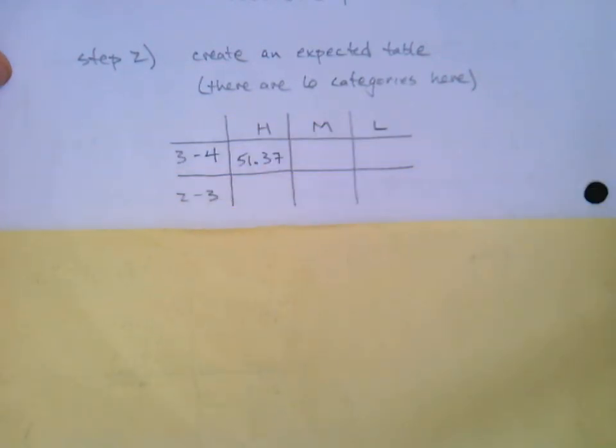We talk about there's 3 levels of anxiety. There's 2 possibilities for answers for GPA. So if there are 3 possible answers for anxiety and 2 possible answers for GPA, then you can see that gives us the 6 categories total. So here they are, and I've got something filled in right here, but we'll get to that in a minute before we compute the rest.